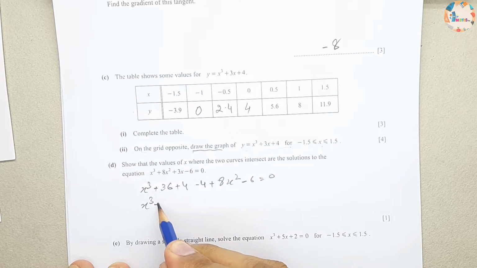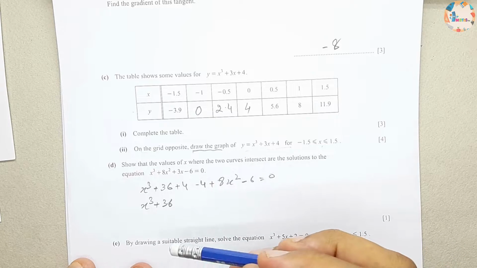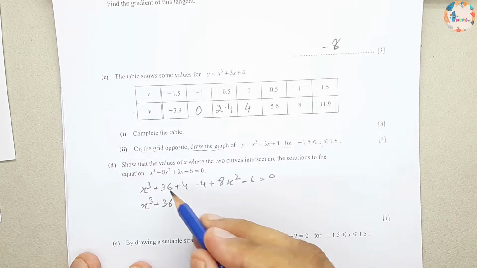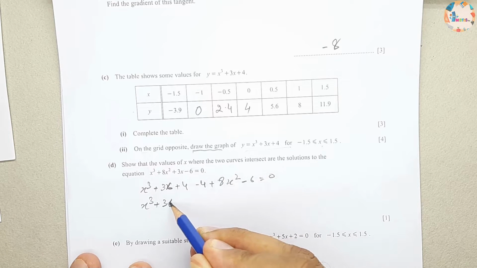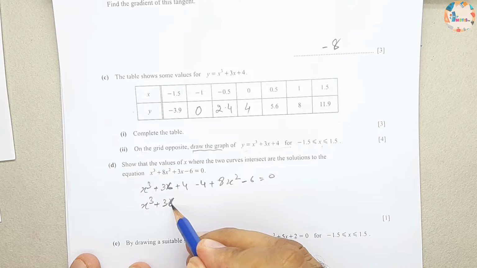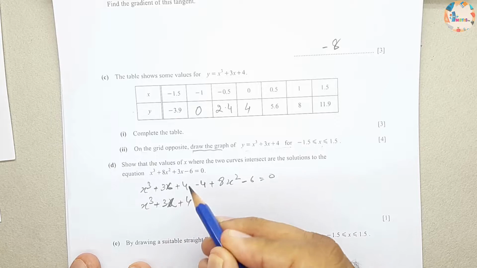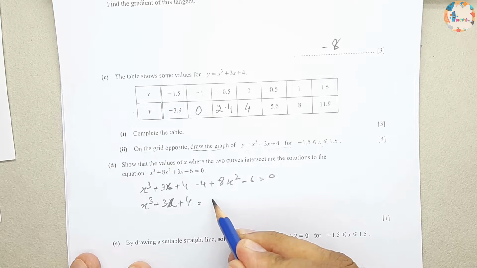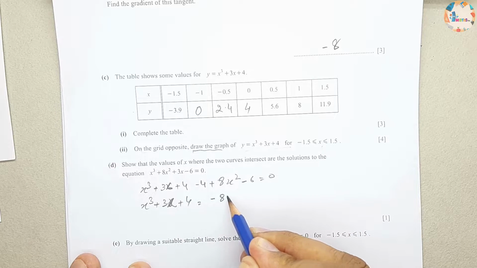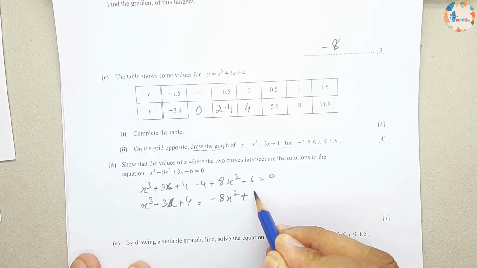So this will be x cube plus 8x, not 36. Basically this is 3x. So we can write x cube plus 3x plus 4, and this to the other side will be minus 8x squared, and this will be plus 10.